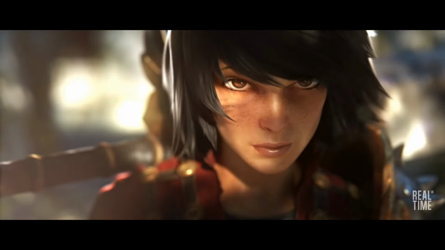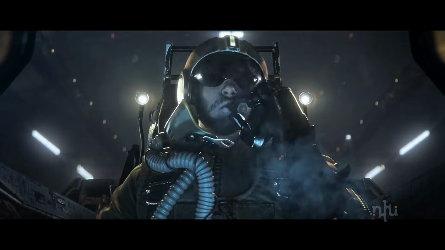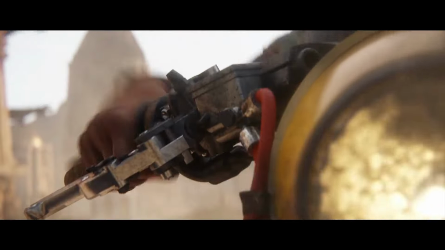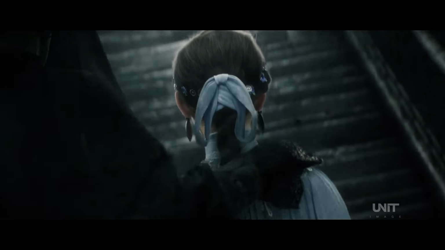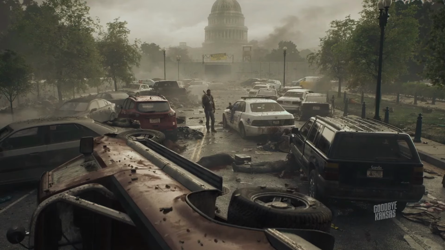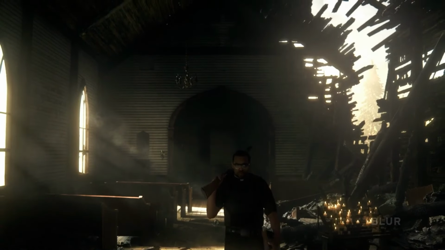VRay. VRay was created by Chaos Group in 1997, making it one of the oldest render engines out there. It is by far the best and the fastest render engine for Blender for both CPU and GPU rendering. With VRay, you can have the best render quality, especially when your aim is realism.